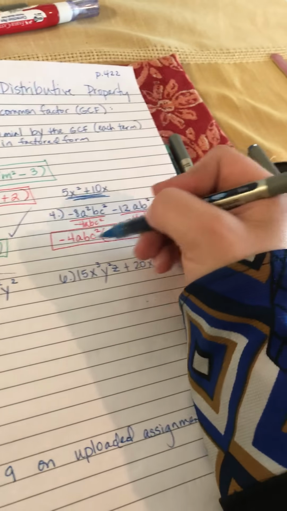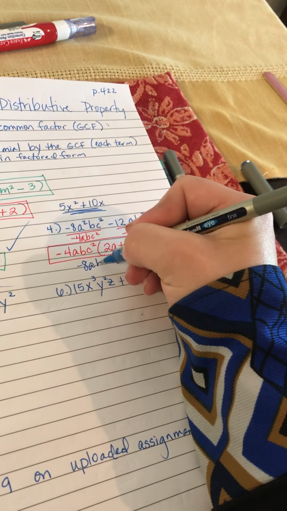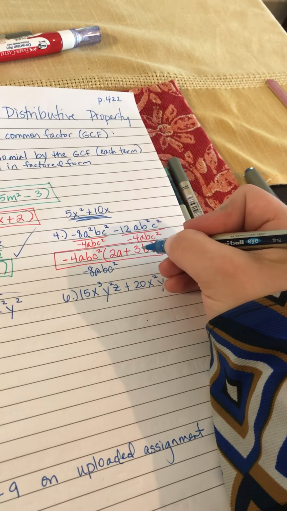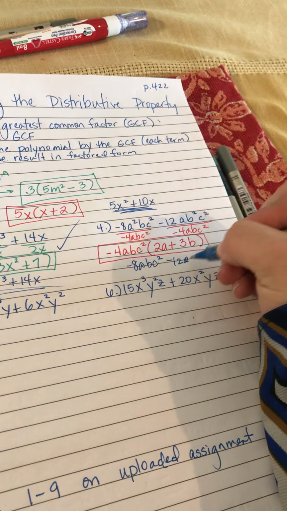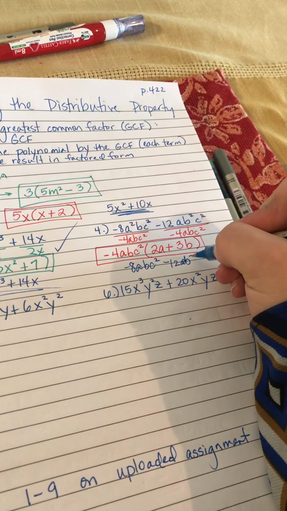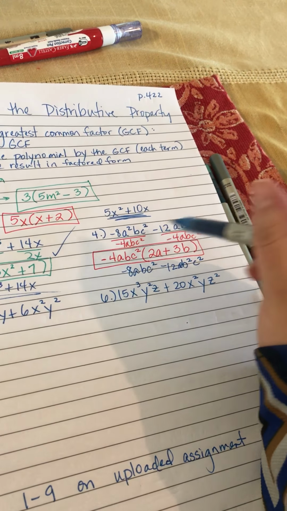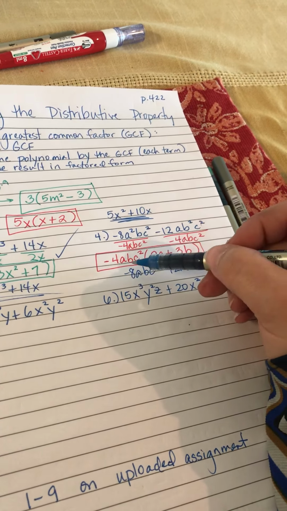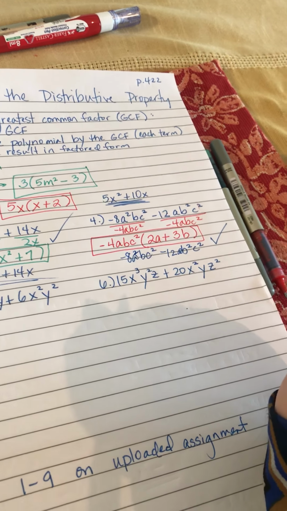Checking. This would give me negative 8, 2 A's, 1 B, 2 C's. Negative 4 and positive 3 is negative 12, 1 A, 2 B's, and 2 C's. So if this is the same as this, which it is, then I know I'm correct. Oh, wait, I forgot to put the squared because it's 2 A's.